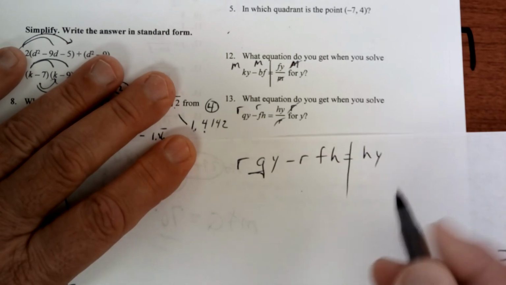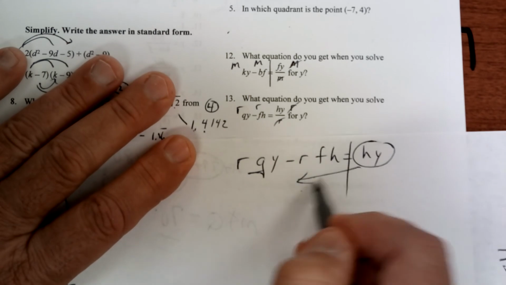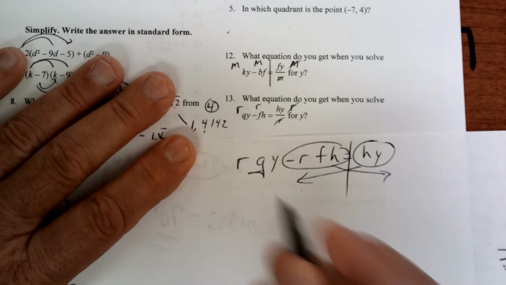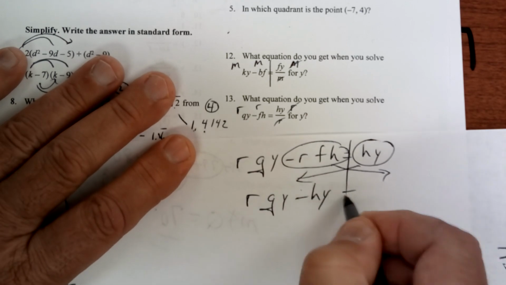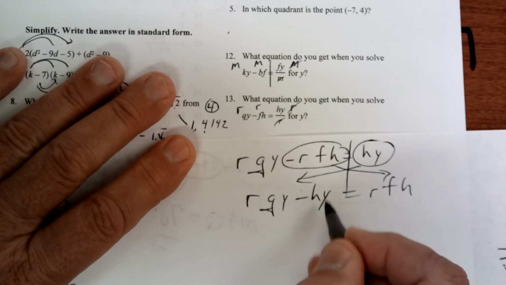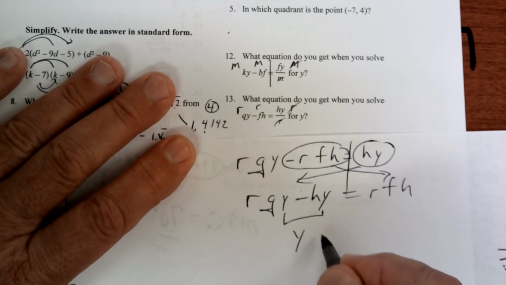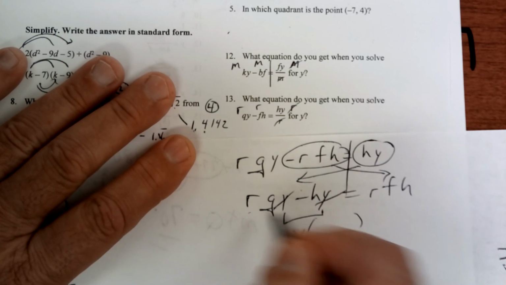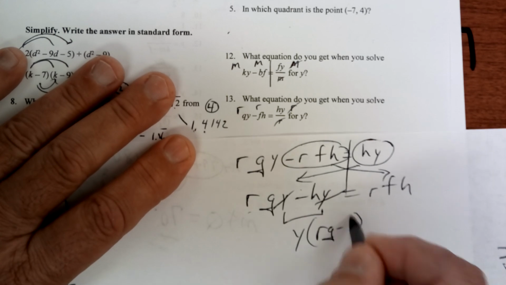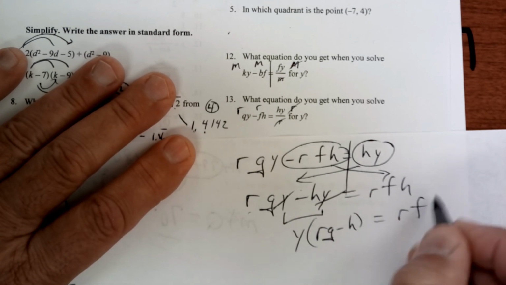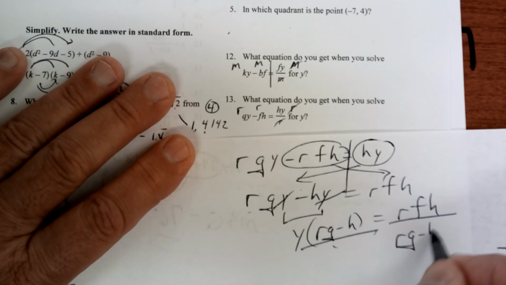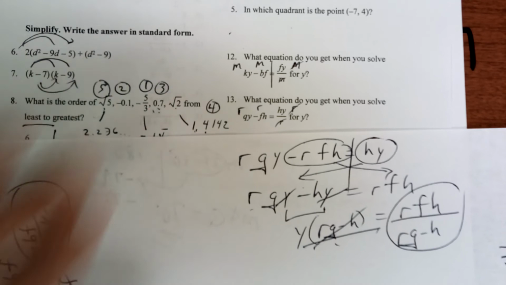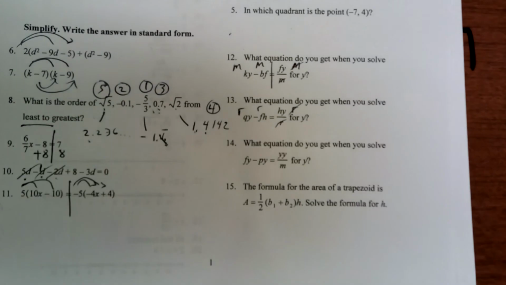What I'm going to do is move the hy over here and move this over there. So I'm going to get rqy minus hy is equal to rfh. I'm going to factor out the y, and I'm left with rq minus h is equal to this. And then I'm going to divide by all of this, and I have my answer. And there it is. Rework those, okay? That's how you do it.